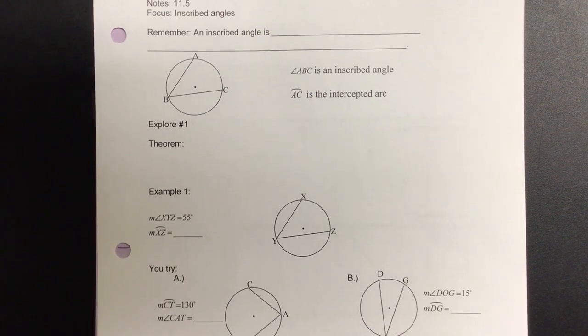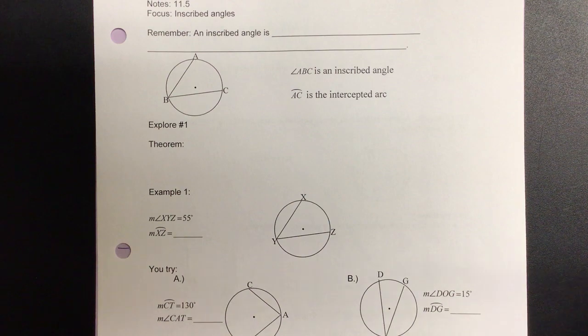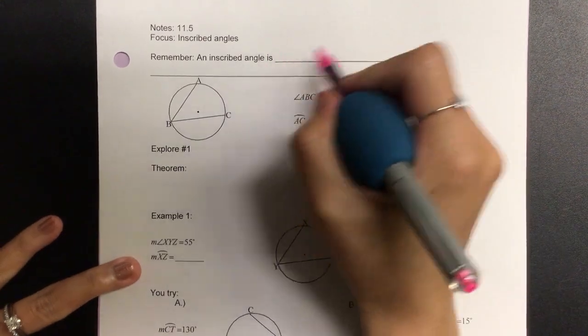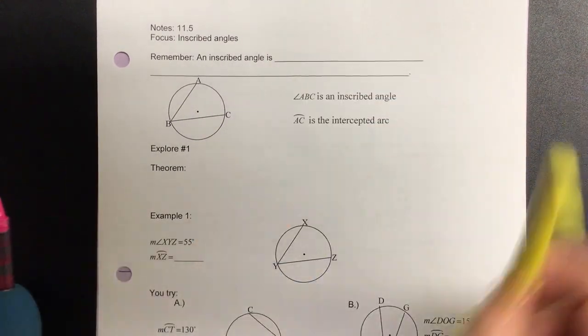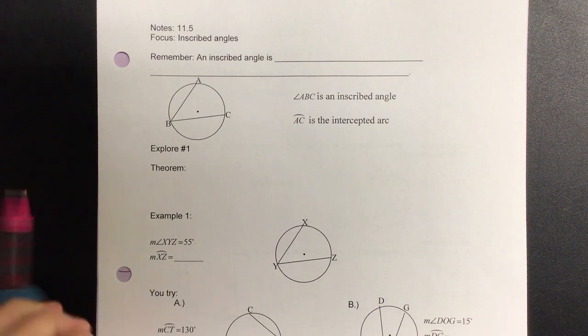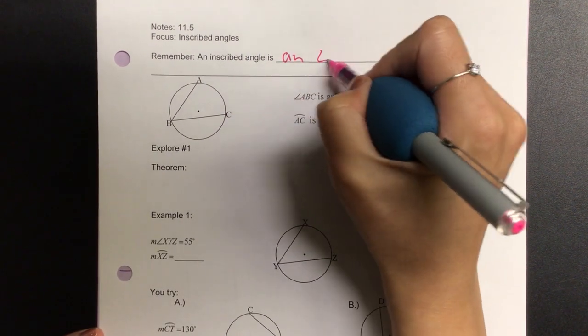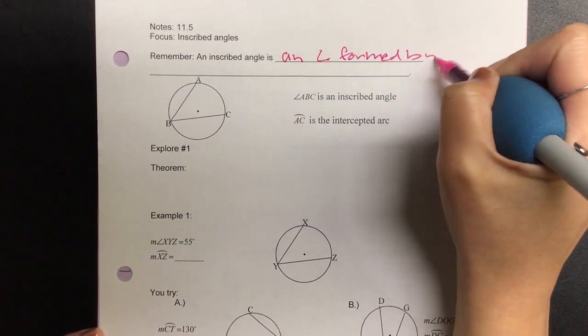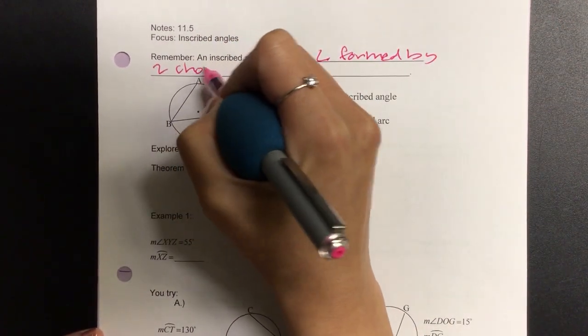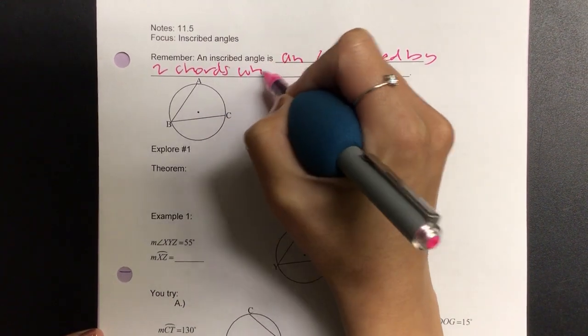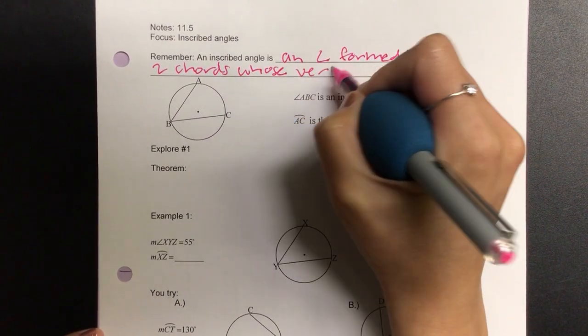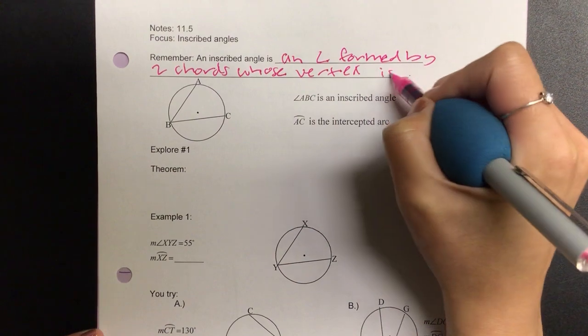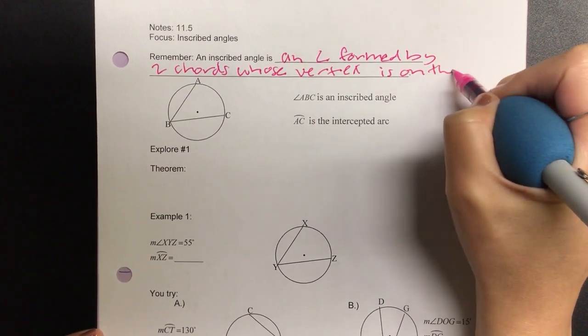Okay, we're looking at inscribed angles, and let's go ahead and start by defining them, although we already did back in, I believe, 11.1. An inscribed angle is basically an angle formed by two chords whose vertex is on the circle.